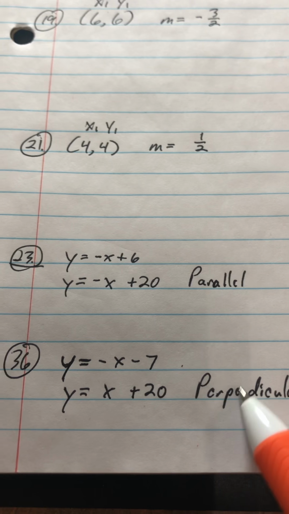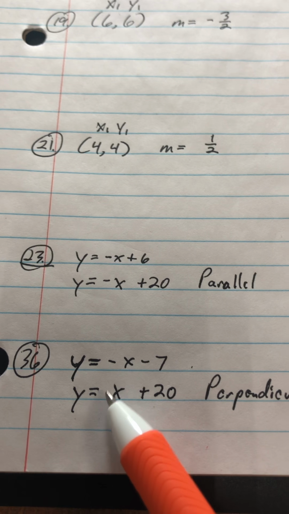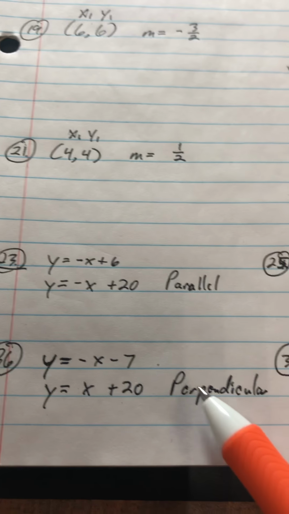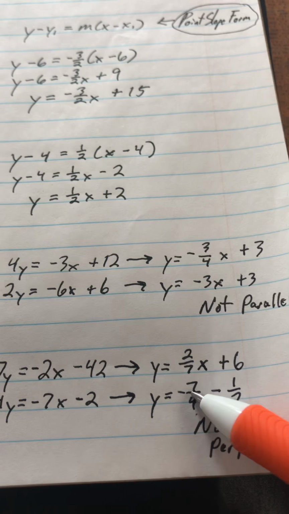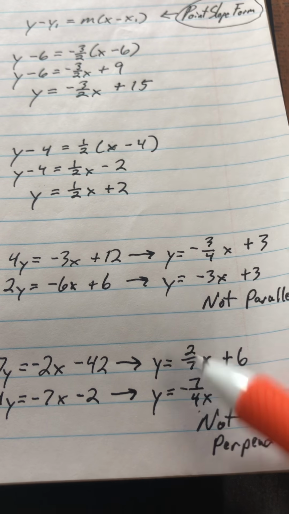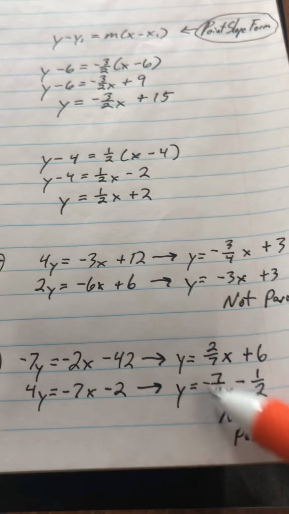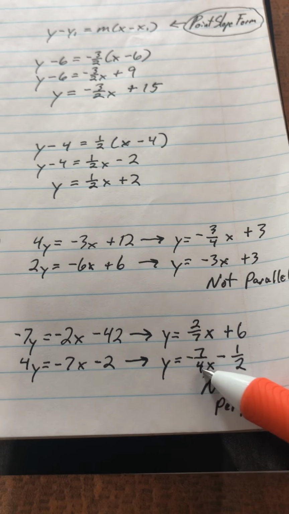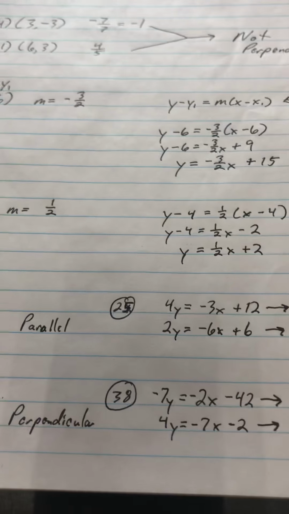This one, it is perpendicular, because once you get y by itself, you have an opposite inverse. It's going to be perpendicular. And this one, no, it's not opposite inverse. It's almost opposite, but no. I mean, it is opposite, but it's almost the inverse, but this is a 4 and that's a 2, so it's not perpendicular. Okay, hopefully this helps.